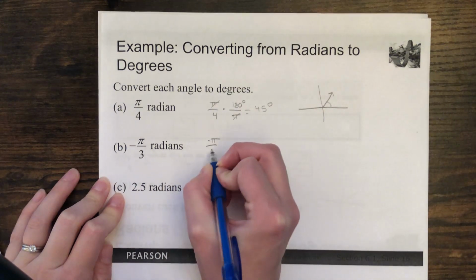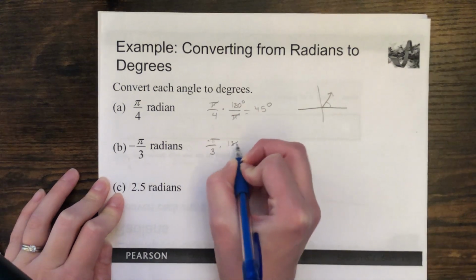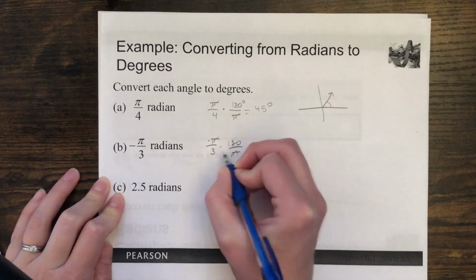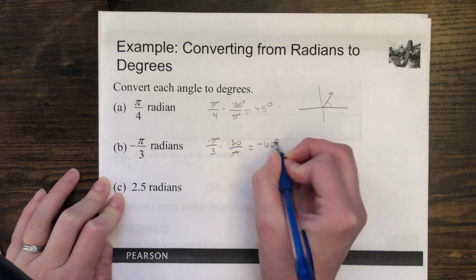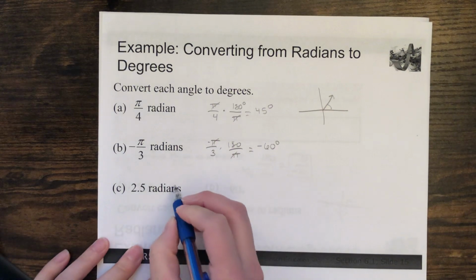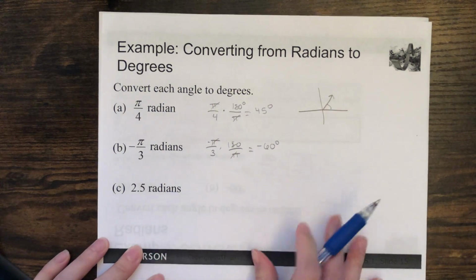So if I have negative pi over 3 times, again, 180 over pi, the pi's are going to cancel. Negative 180 over 3 is negative 60 degrees. And then, of course, 2.5 radians.